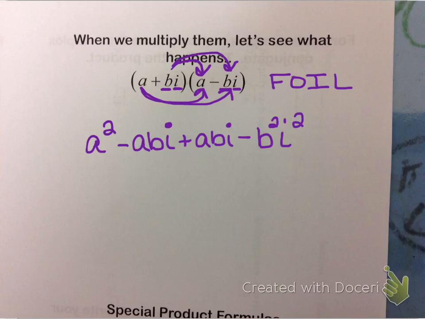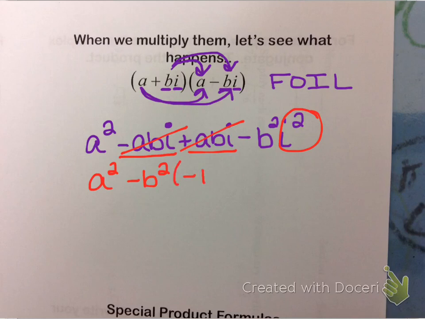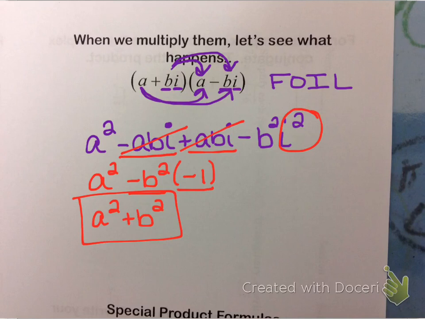And so a couple of things are going to happen. The first thing is that the outer term and the inner term, they're opposites of each other, so they're going to add up to 0 and cancel out. The second thing is that this i squared is going to become negative 1 like we talked about in class. So we have this negative b squared, but now it's being multiplied times negative 1, so it becomes plus b squared. So when we multiplied this complex number by its conjugate, all the i's went away, and we were left with something real. Okay, and that's going to be very handy later.